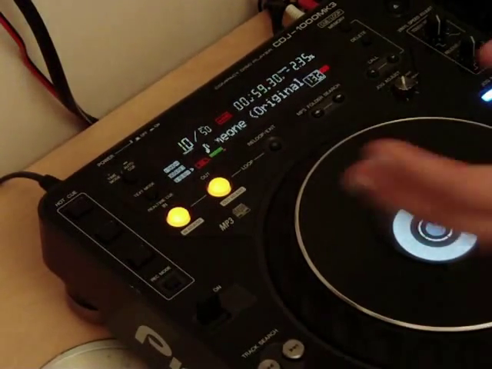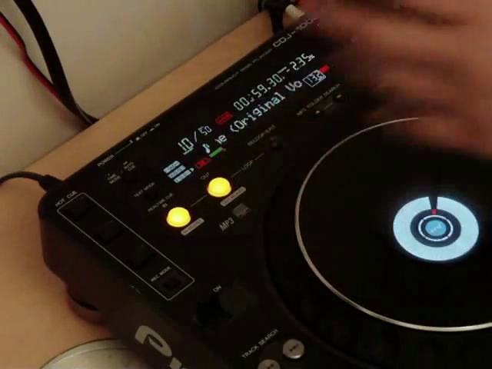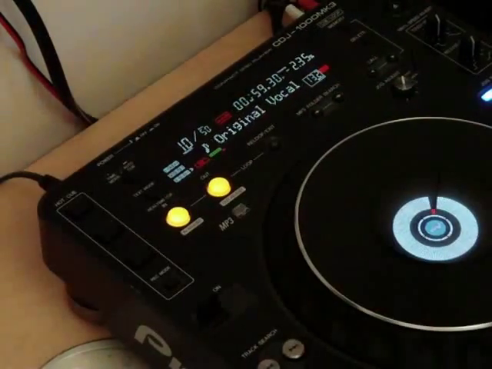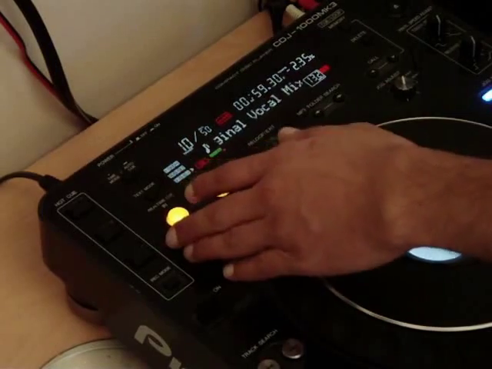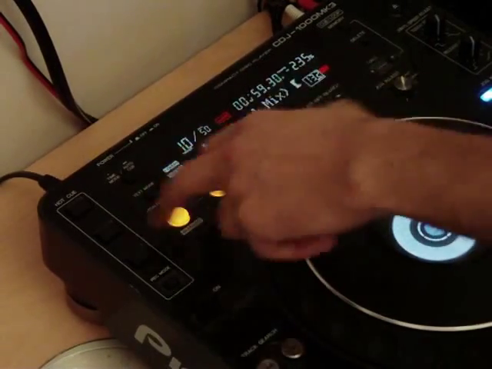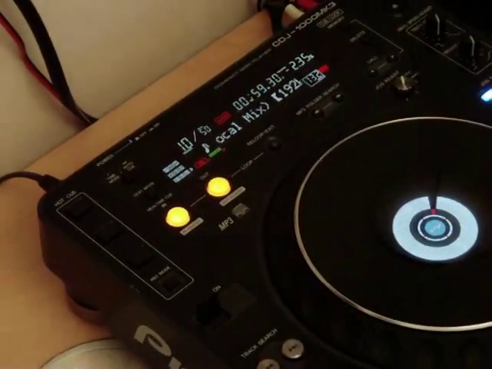And again, the idea is simple. You basically find bits of the track that you want to go back to quickly and set hot cue points. And in the future, we'll be using them with loops as well. You can set cue points on loops. It's all good, man. It's all good.